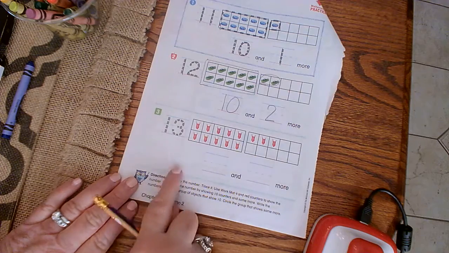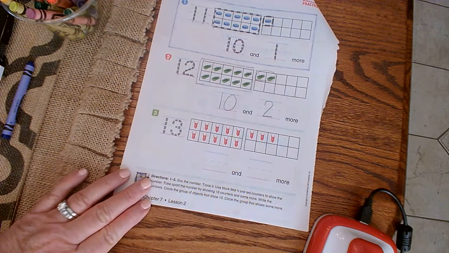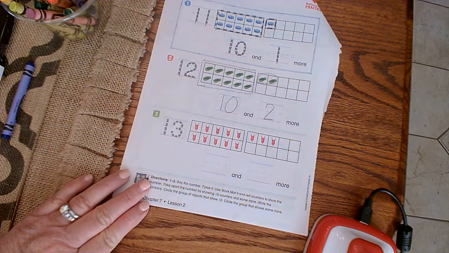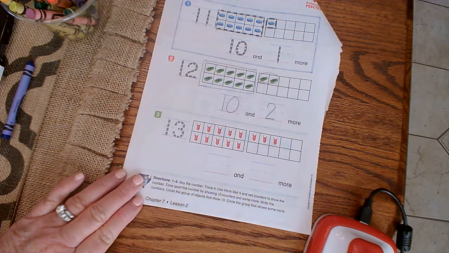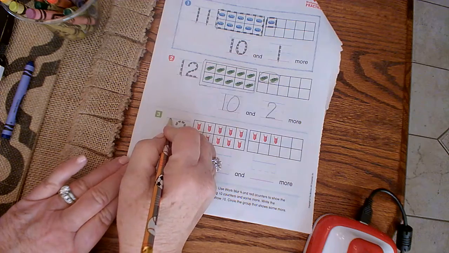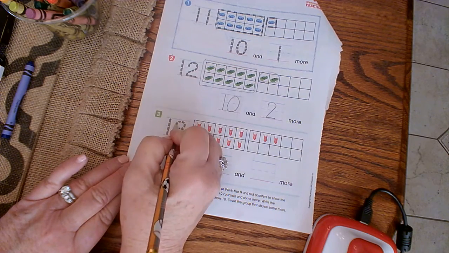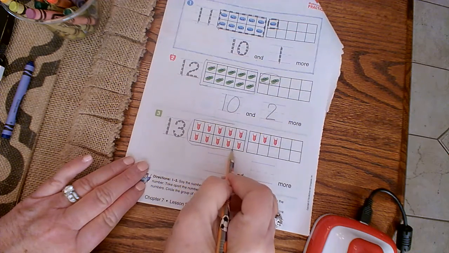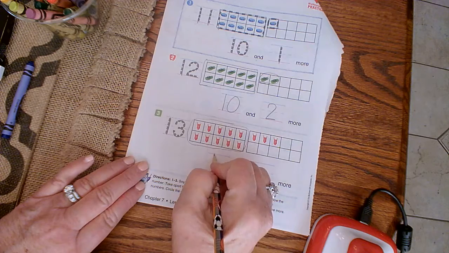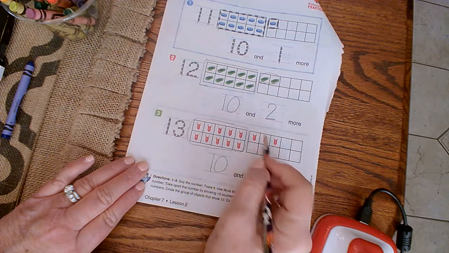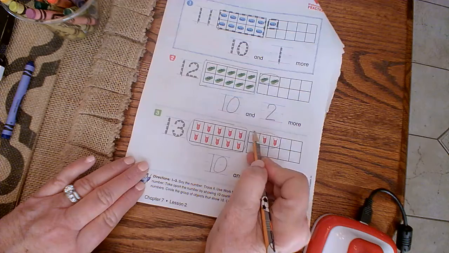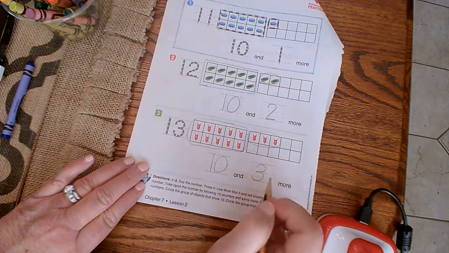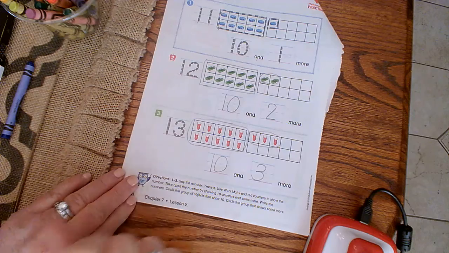All right, I'm going to see if you can do this one first and then I'll help you with it. So number 13. Okay, let's see if you did it correctly. 13 is 1 group of 10 and 3 more. Here's our group of 10. Did you remember to circle it? Here's our group of 10. And we have 3 more bathing suits. So we're going to say, and 3 more. That makes the number 13.